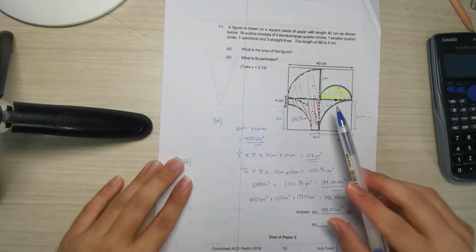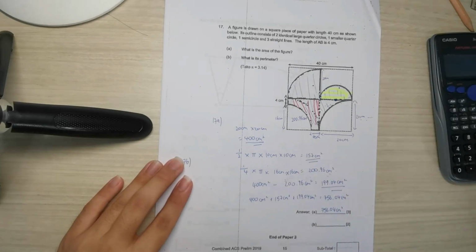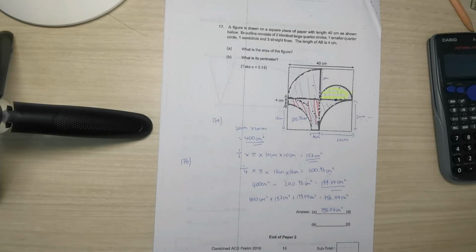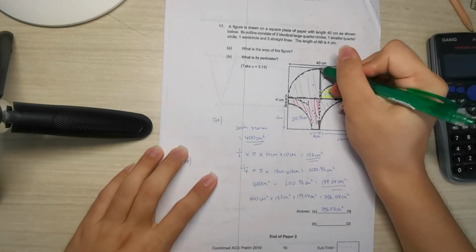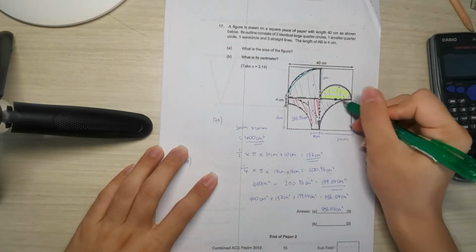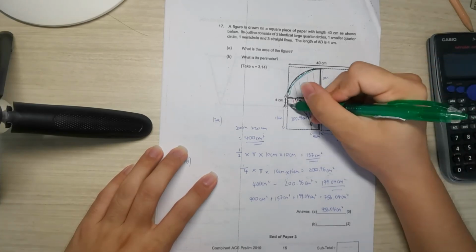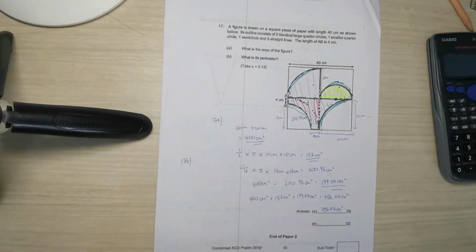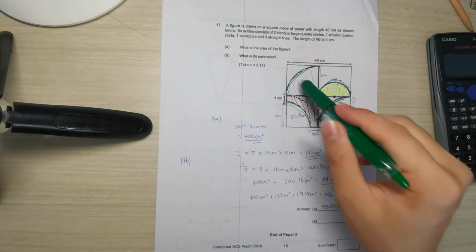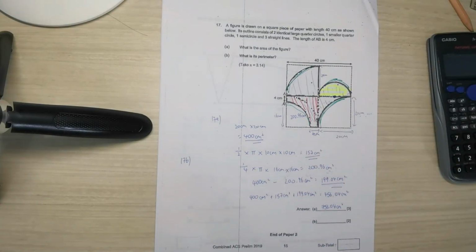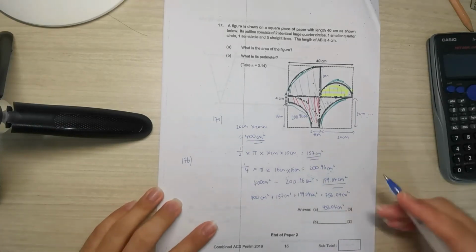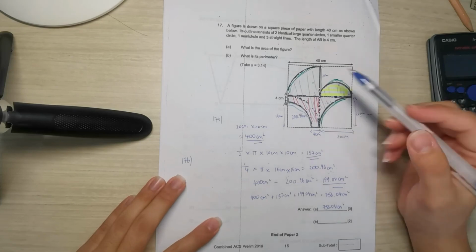Okay, so now you need to find 3 parts. Let me use another color pen to draw for you guys. So here, here, and here. These two are the same, so you can take it as you're finding a circumference for a semicircle, or you can just times 2 lah. Okay, so let's start with this.